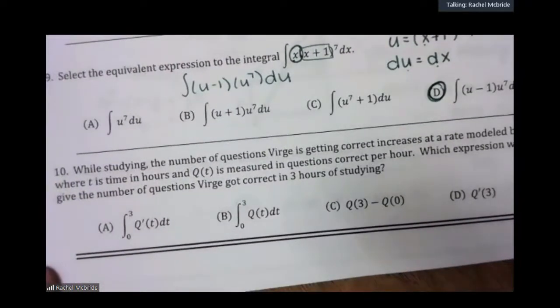Okay, and then number 10. While studying, the number of questions for just getting correct increases at a rate modeled by Q of t, where t is time in hours and Q of t is measured in questions correct per hour. So again, Q of t is representative of a rate. Which expression would give the number of questions Verge got correct in 3 hours of studying?